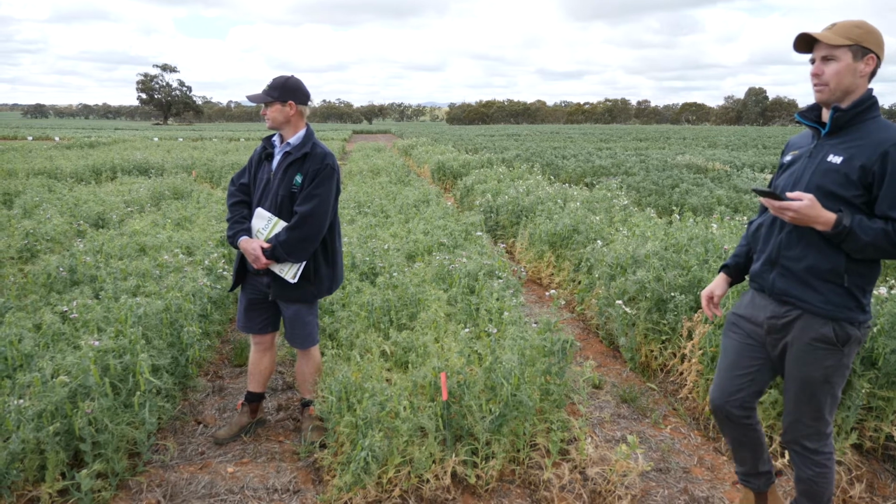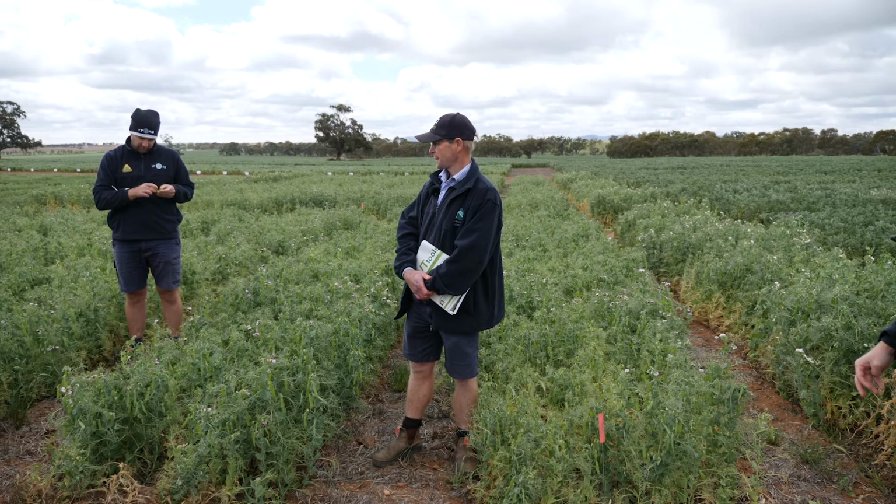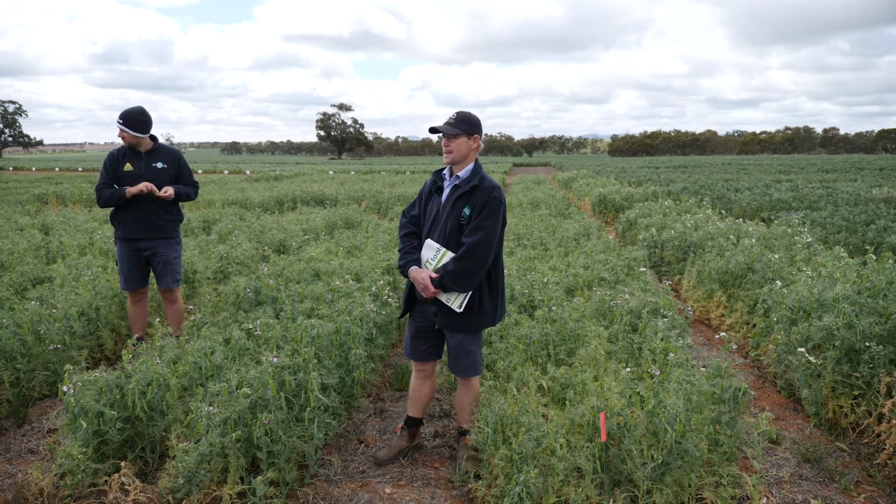I'll just get Larn to run through a little bit on the background of black spot and some of the treatments as we go through.